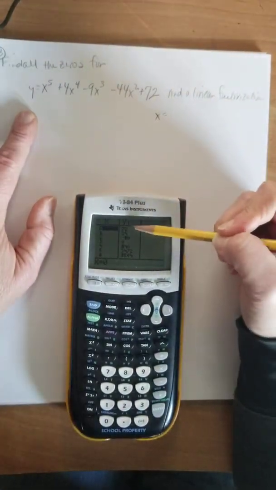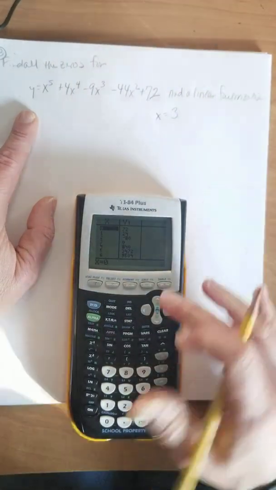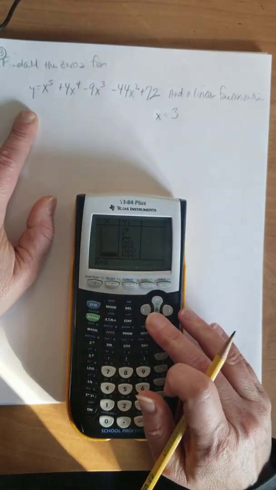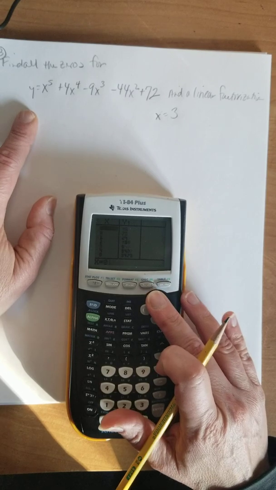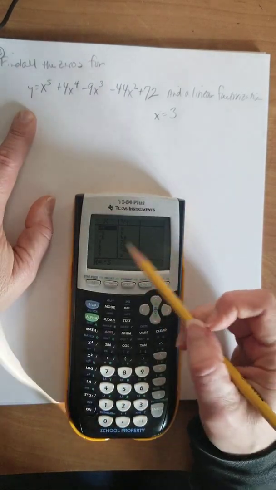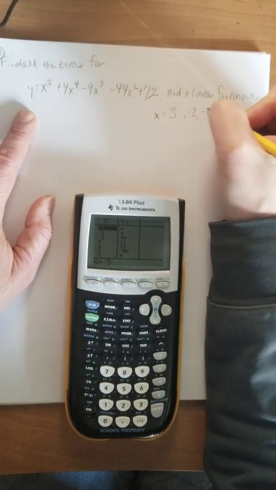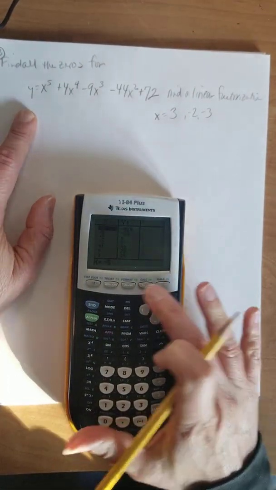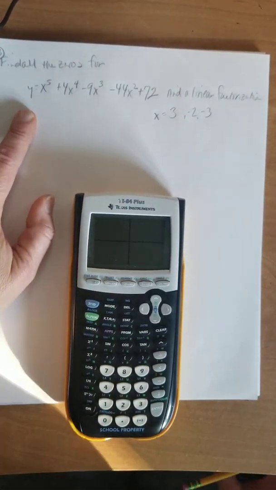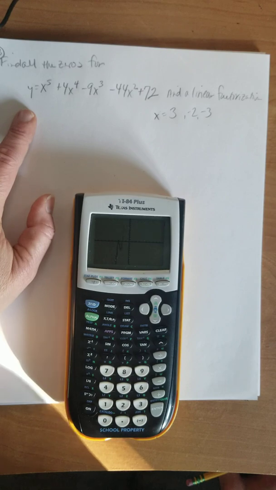I have one of them at 3, and I can check if there's a double root there. Oh, that seems like it's getting super big. I got another one at -2 and -3. That hopefully is enough. I'm going to do a zoom 6 and see if they pass through at 3, -2, and -3. Oh, that touches, and it looks like it might touch and turn there.